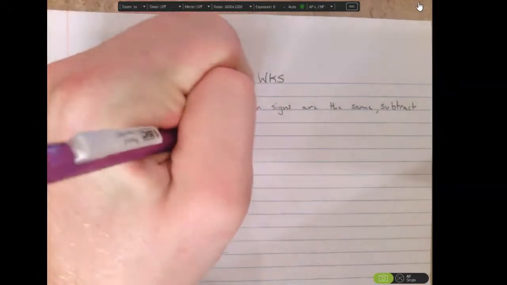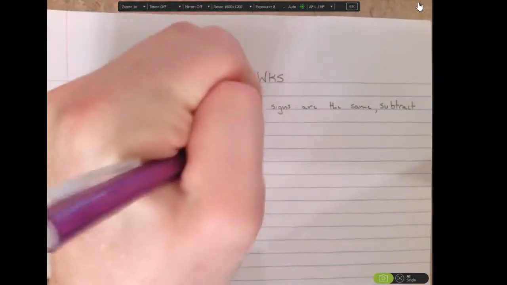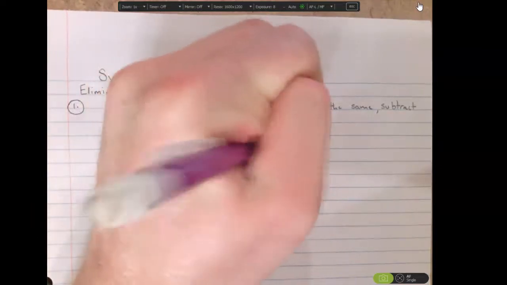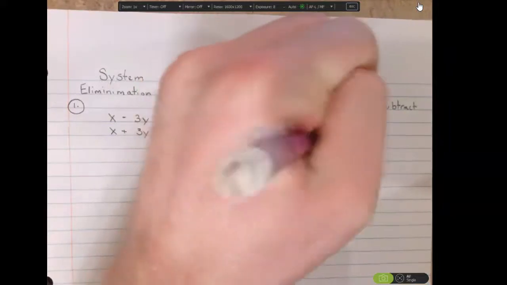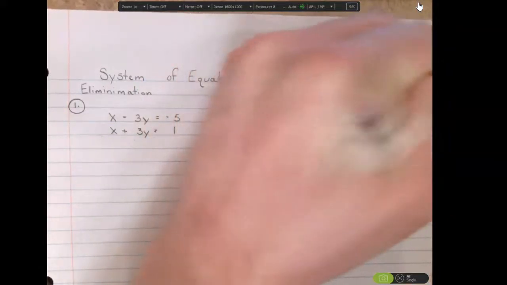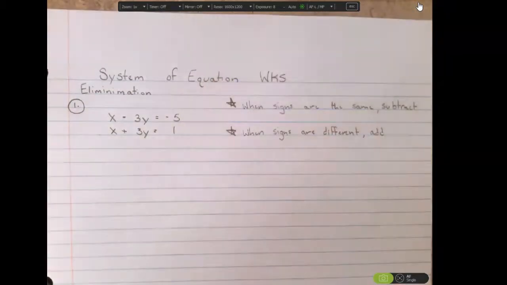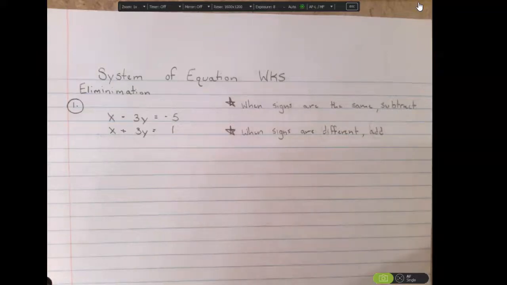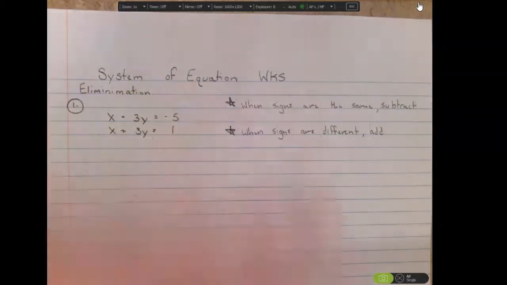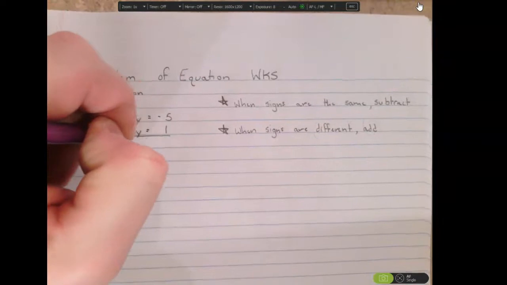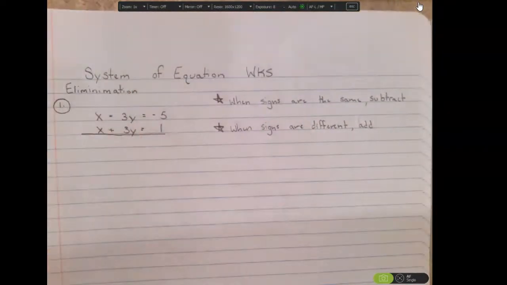Well, in reverse, you can also create the rule: when signs are different, add. And again, a little trick here. There's a D in different, there's a D in add. So both of them letter-wise kind of match up. Doesn't matter which one you choose here. Now, I'm going to choose subtraction.